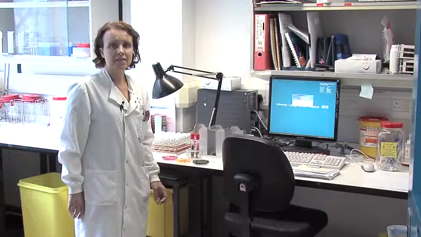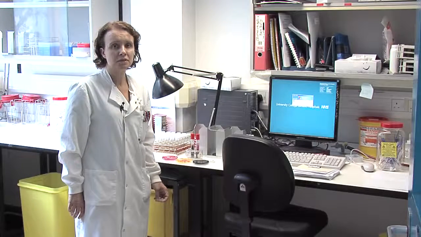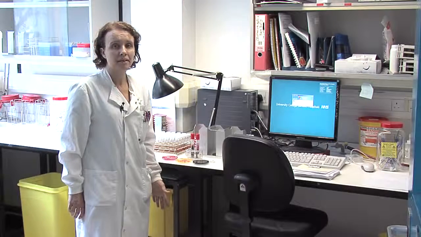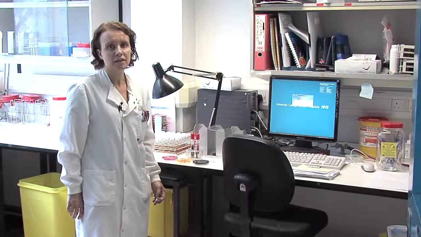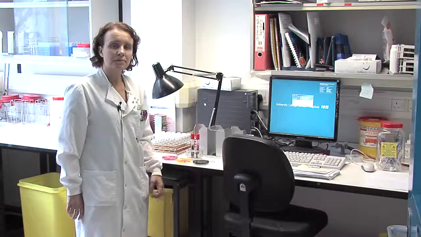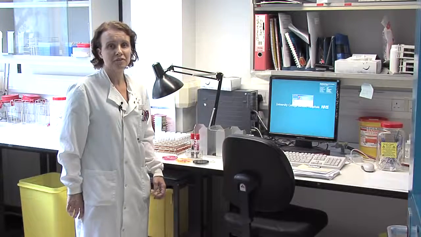This is the feces bench. This is where we process stool samples for the causes of food poisoning, such as Salmonella, Shigella, Campylobacter, E. coli 0157. We also look for Vibrio cholerae. We would also look for causes of antibiotic-associated diarrhea. We would test for Clostridium difficile.